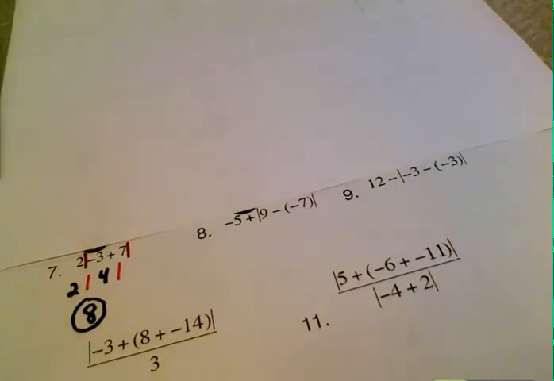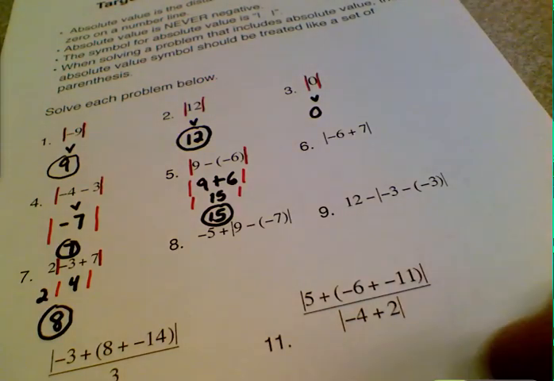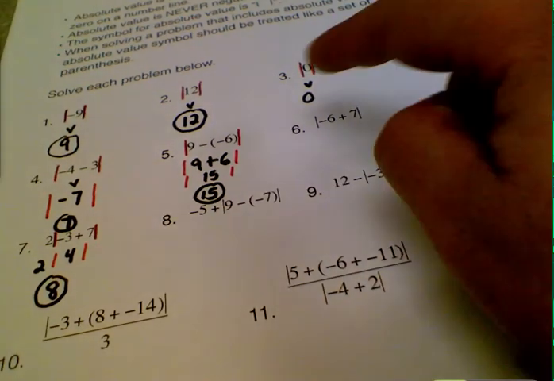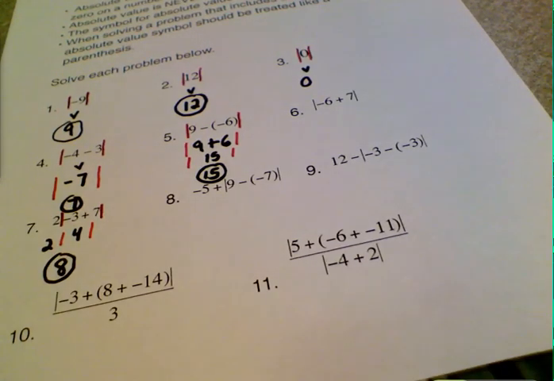All right, what I'd like you to do right now is go ahead and solve the rest of these here. You have number 6, 8, 9, 10, and 11. Would you go ahead and do those on your own? And then please let us know if you have any questions here. All right, thank you.